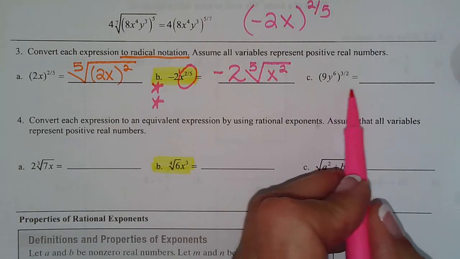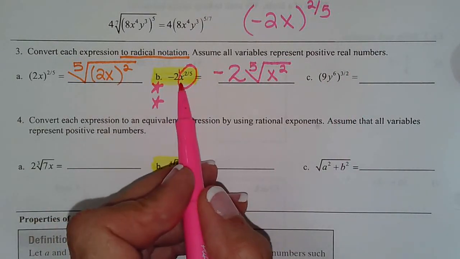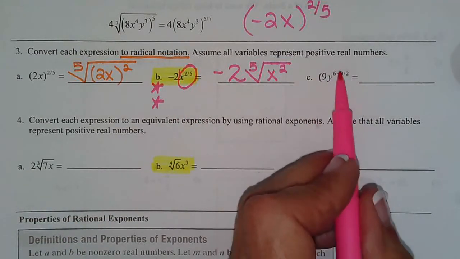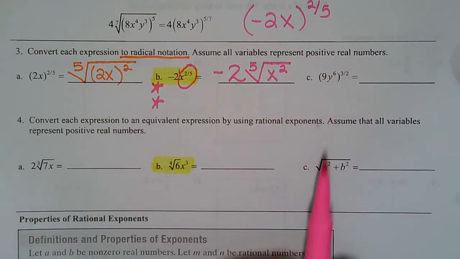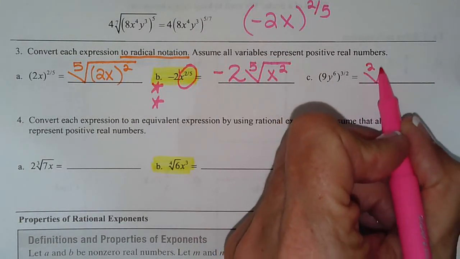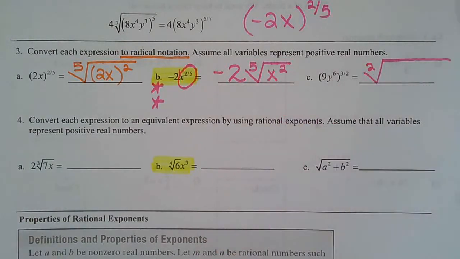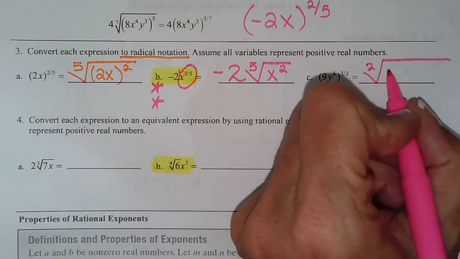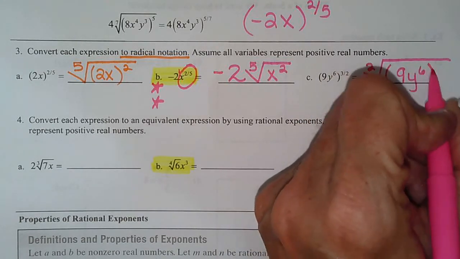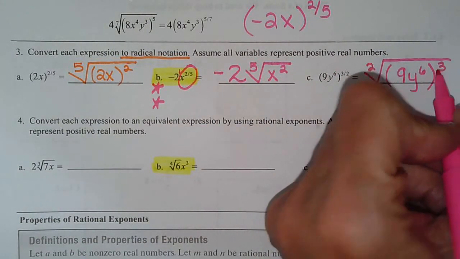Now this one, notice it's not out in front, it's in parentheses. See how there's no parentheses here? This one's in parentheses, so all of it goes with that fractional exponent, which we know is a radical. So square root, so we take whatever the denominator is, that goes in the index, and then we write 9y^6, and the power that goes with it is the numerator, 3.